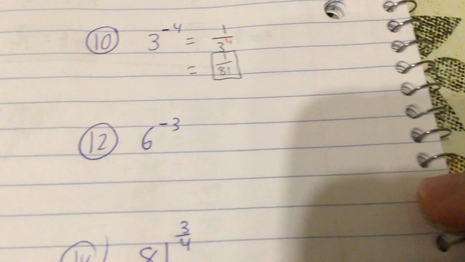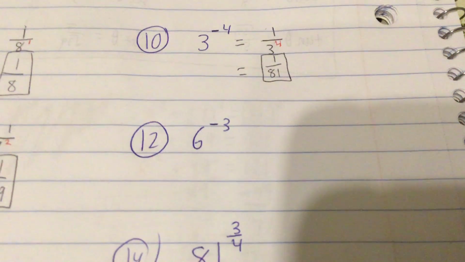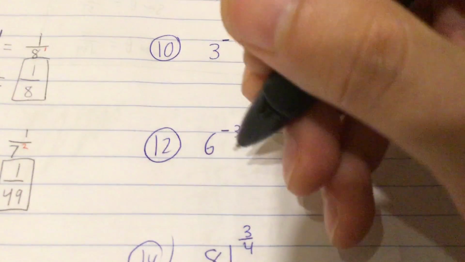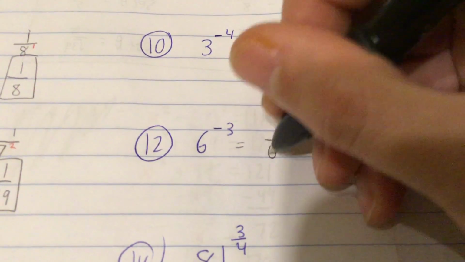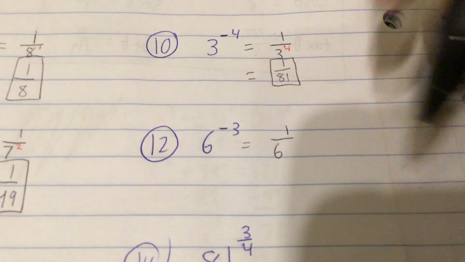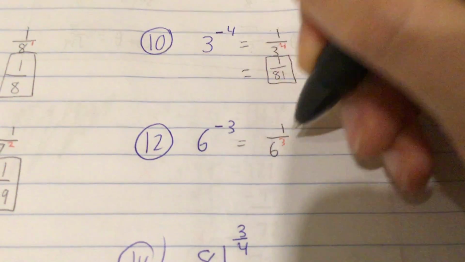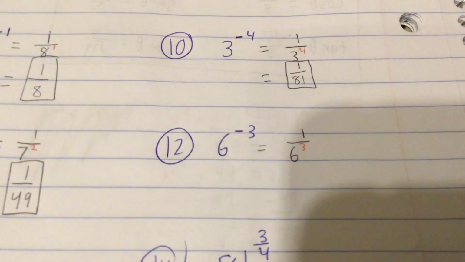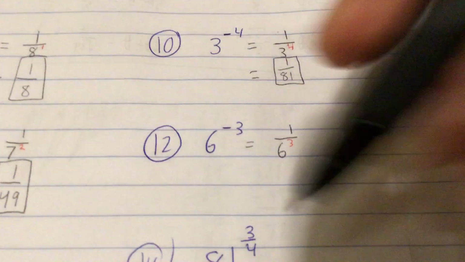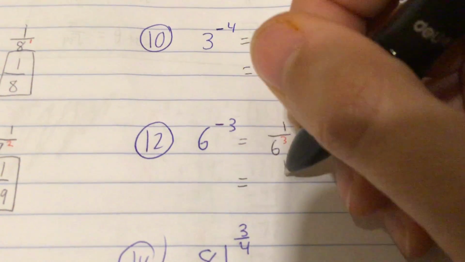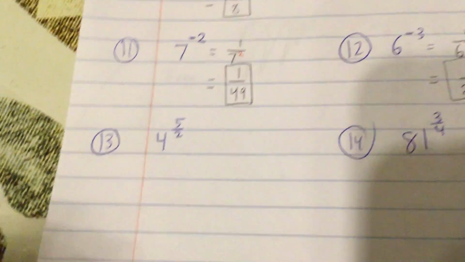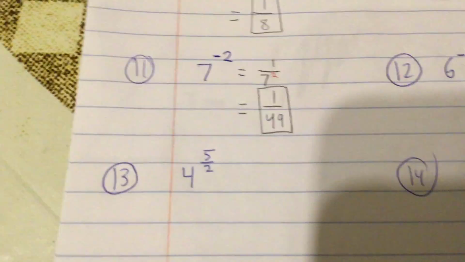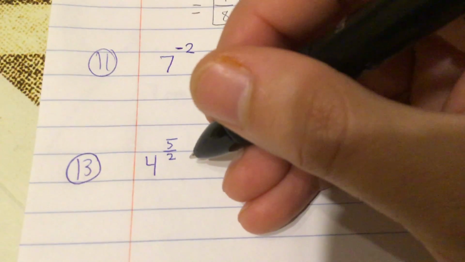Okay. Number 12, 6 to the negative third power. Well, a negative exponent becomes a positive exponent in the other spot. So that becomes 1 over 6 to the positive third power. You get enough practice with this? 6 to the third power is 216. So that's 1 over 216. Okay? So you could plug this into the calculator, no problem.